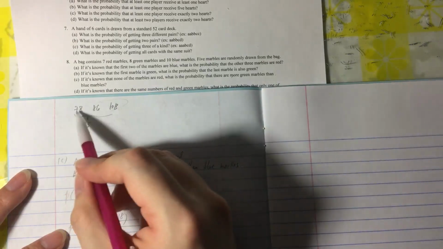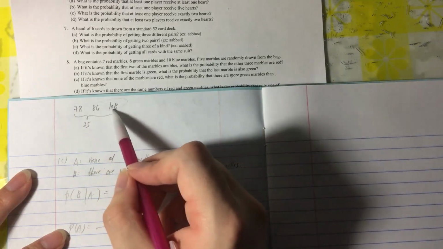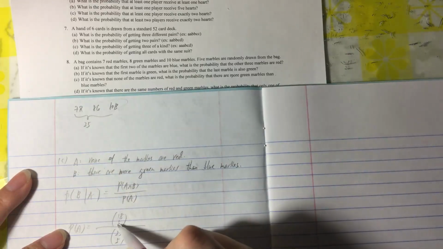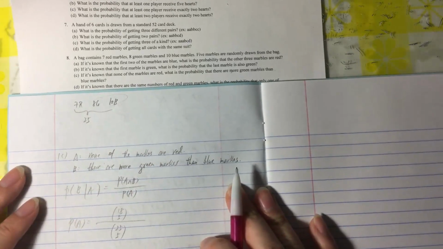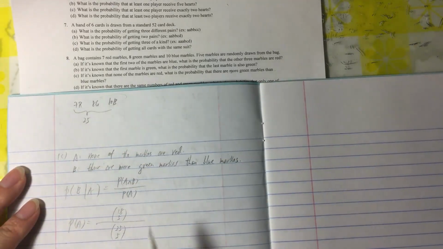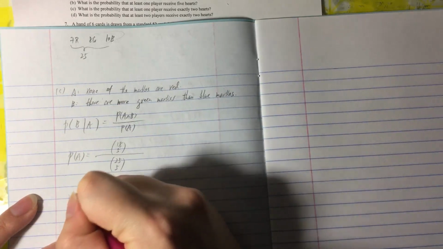Since we can't pick red marbles, we can only pick green or blue marbles, which is a total of 18. So we are choosing 5 marbles out of a total of 18. That's probability of A. Next, let's try to find probability of A intersection B.